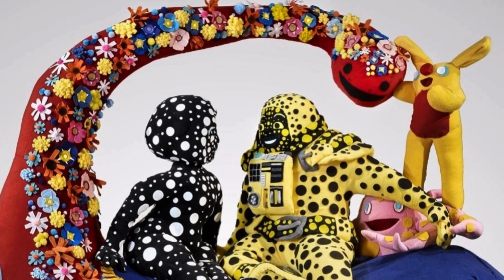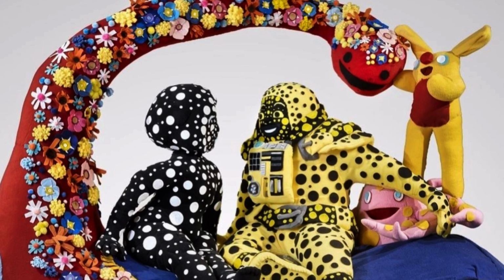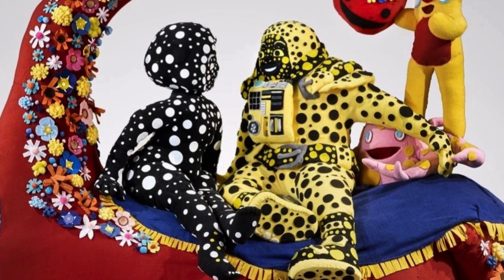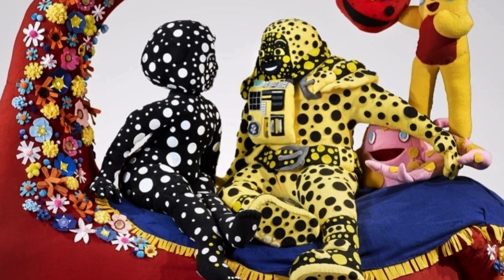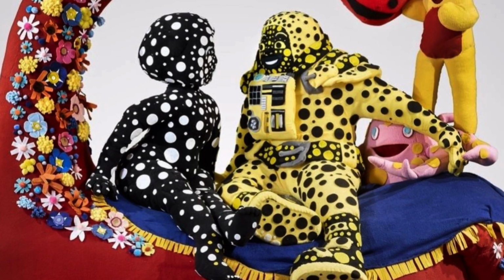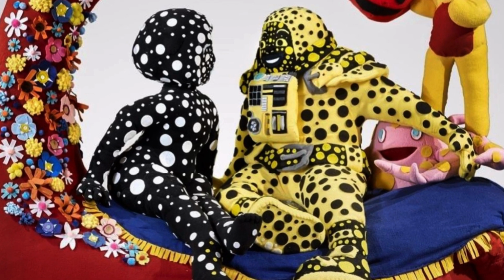Great. I kind of wonder what the figures are doing and who they are. One looks like she has moons and stars on her, dots or something, and the yellow figure almost looks like he's in a spacesuit or Darth Vader mask or something.